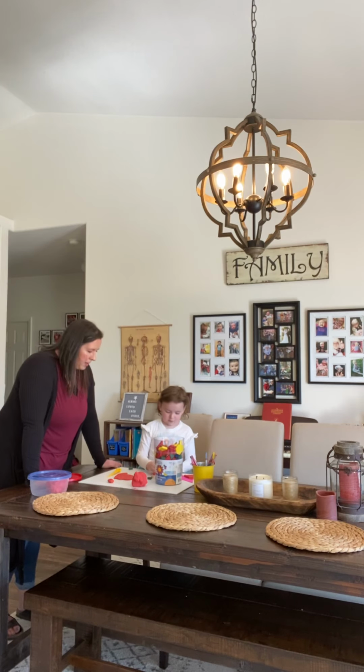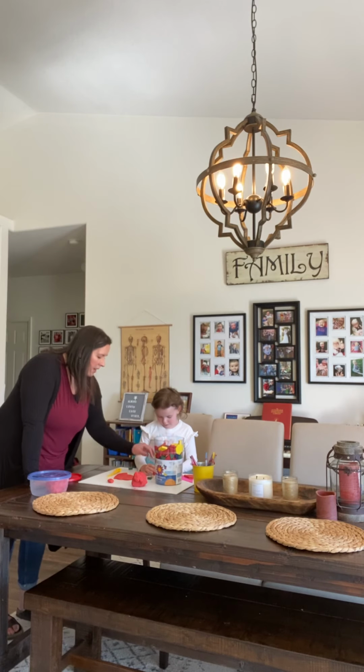So what else can you think of? Square. Oh, smart. So you have a nice square edge and another square edge. Good job. This is a little bit, yeah.